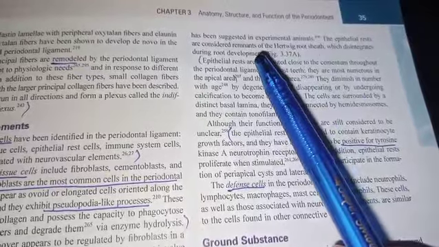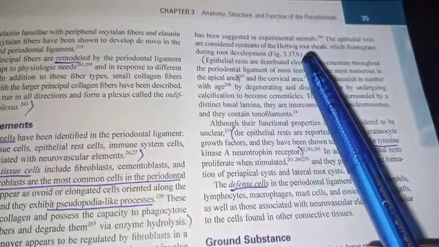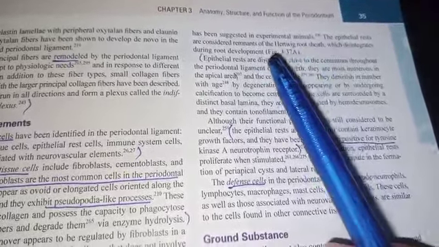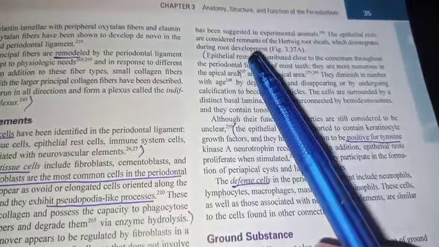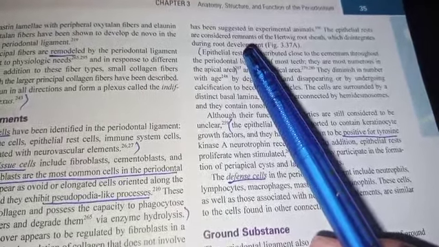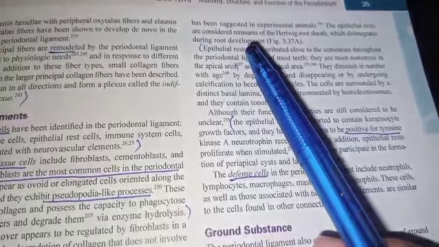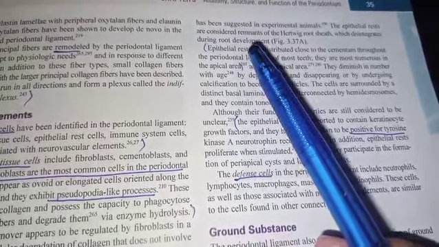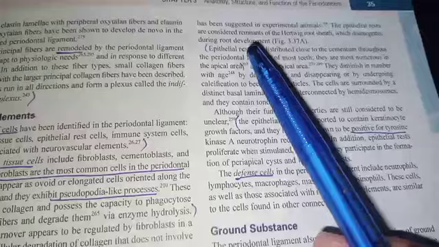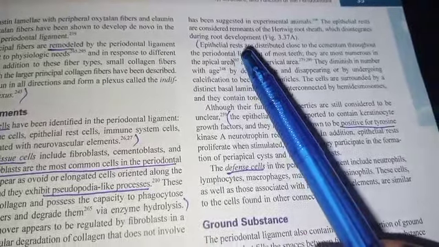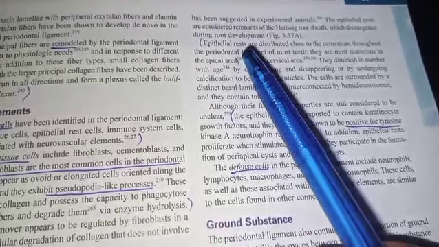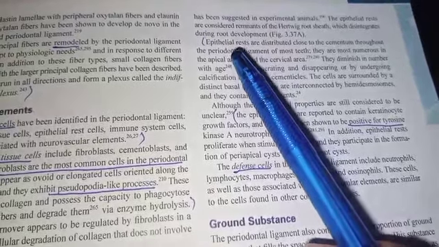These epithelial cells are the remnants of Hertwig's root sheath, which disintegrates during root development. The rests of Malassez are present in the apex area of the periodontal ligament, through which we also have the development of radicular cysts, as we have studied.